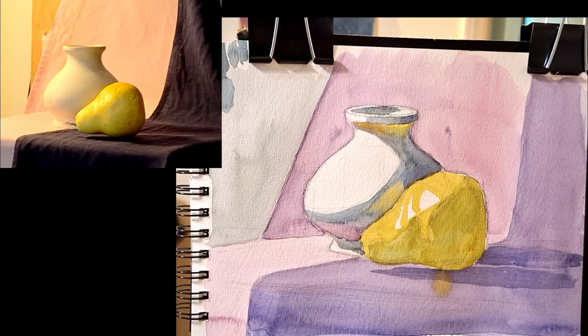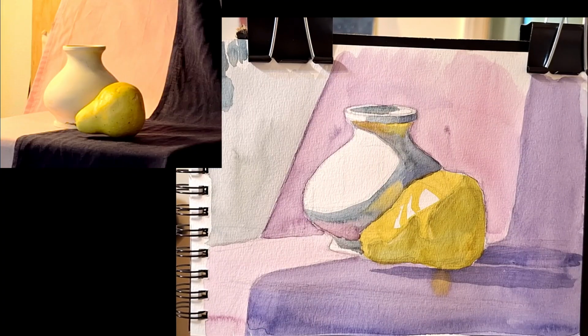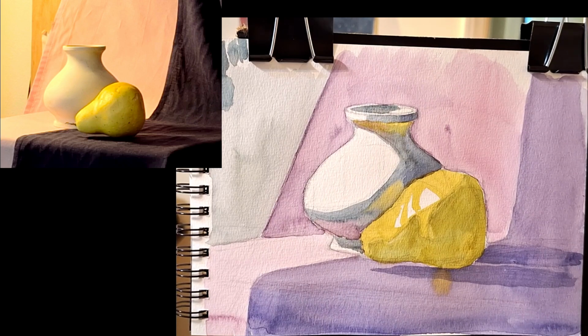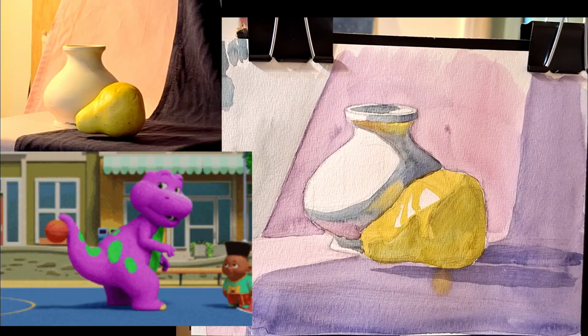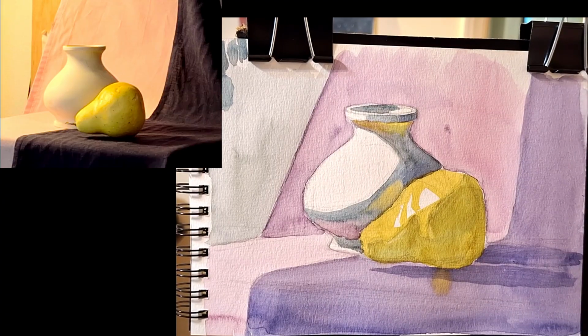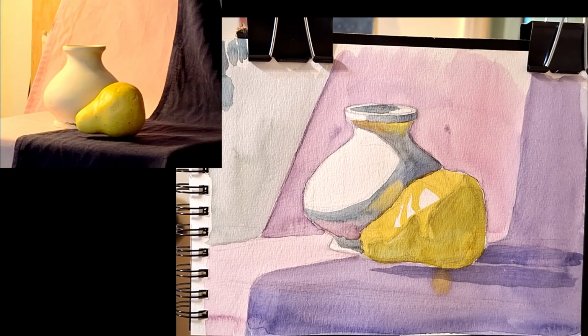Also, so far I've been taking just Windsor blue and rose, and it's been coming out kind of baby purple. Almost Barney the dinosaur, but not quite. So we don't keep it so simplistic, I'm going to introduce a little bit of my Indian red into it, and I'm going to give that little layer of complexity to the color. So it's not going to be quite as strongly purple.